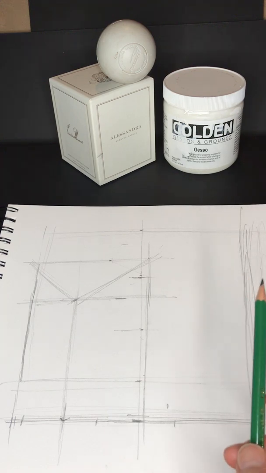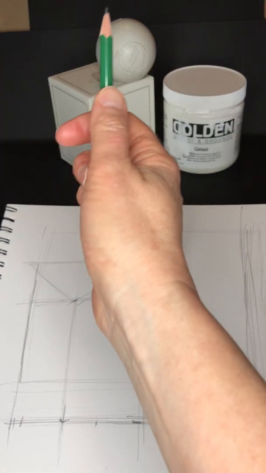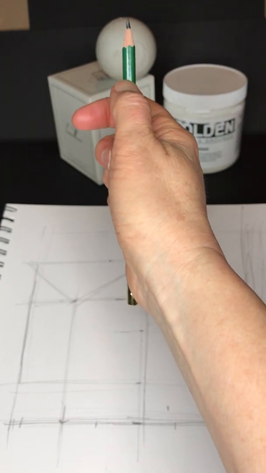But our ball definitely needs to sit up higher. Okay, so let's go back in and check.